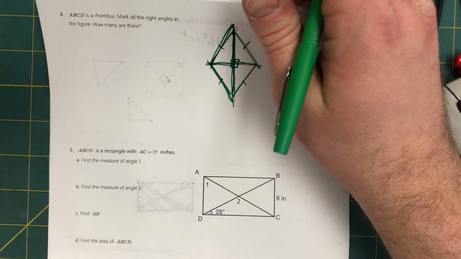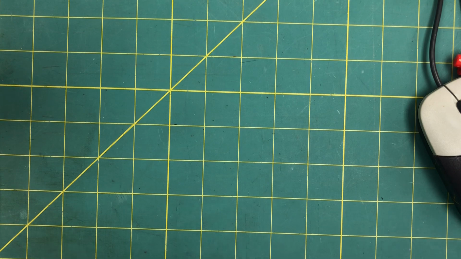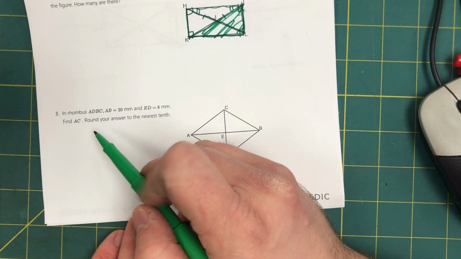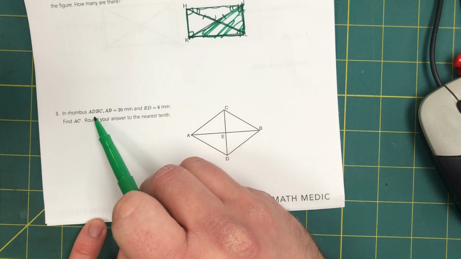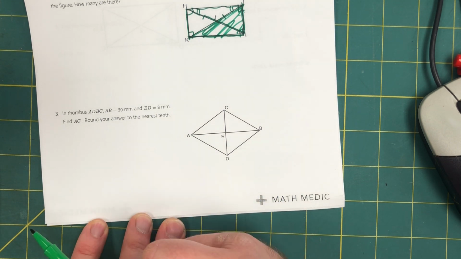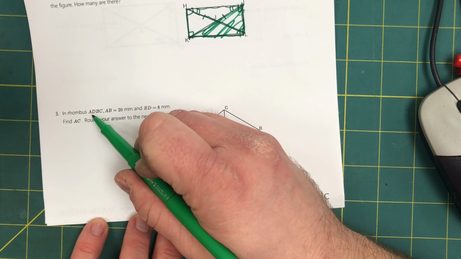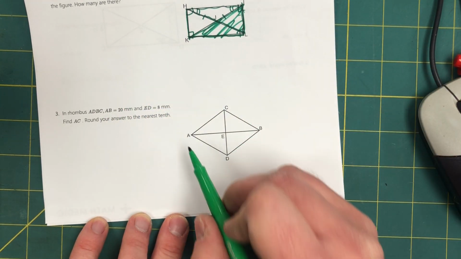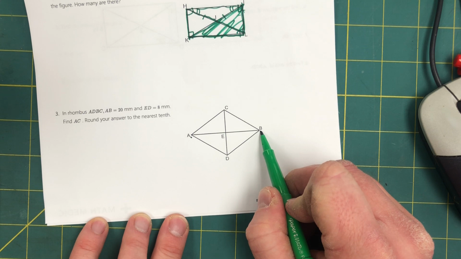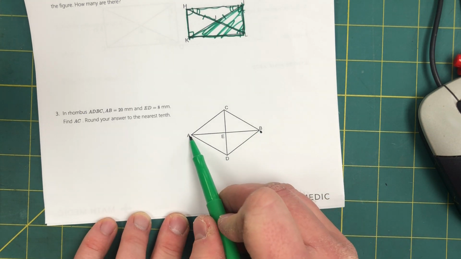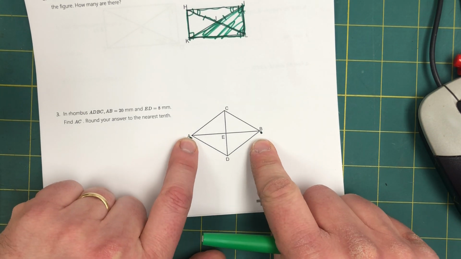So now we can go back and talk about this. In rhombus ABCD, AB is 20. Okay, so let's see. A to B is 20. Wait. A to B, this is 20.